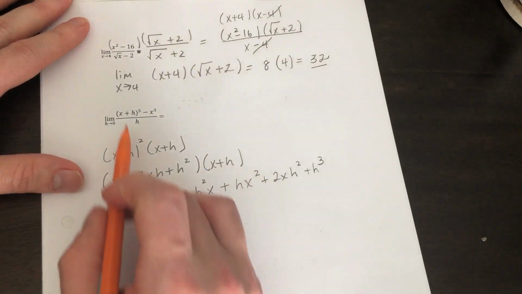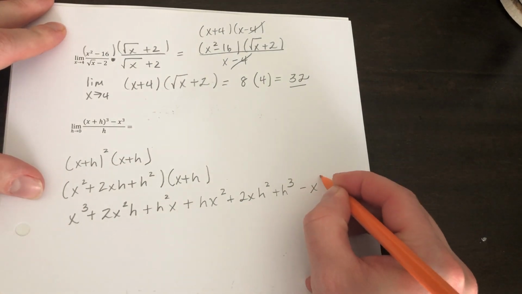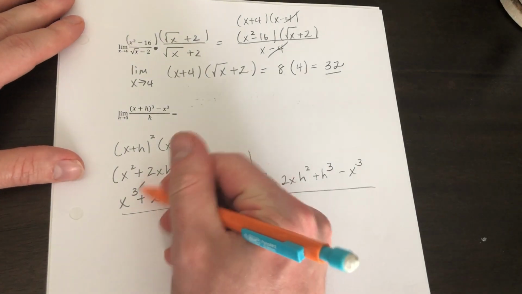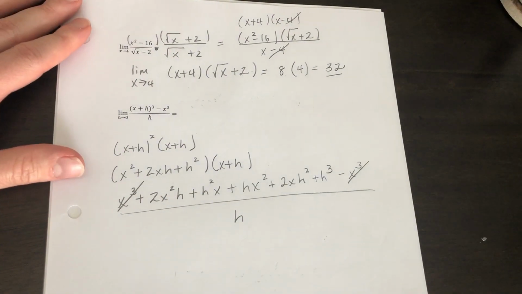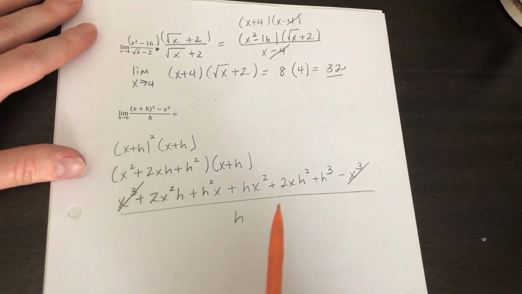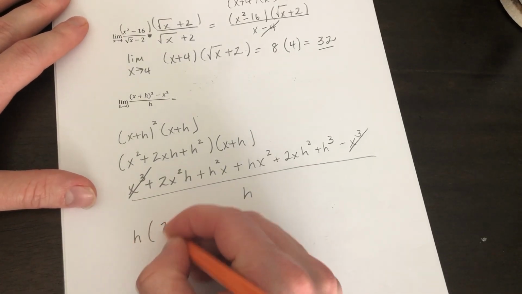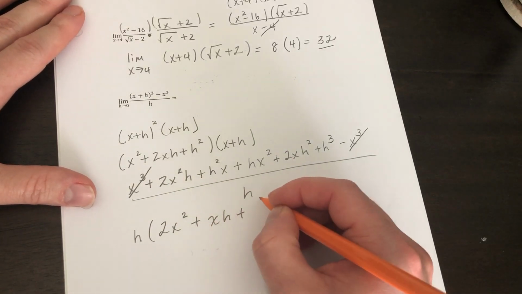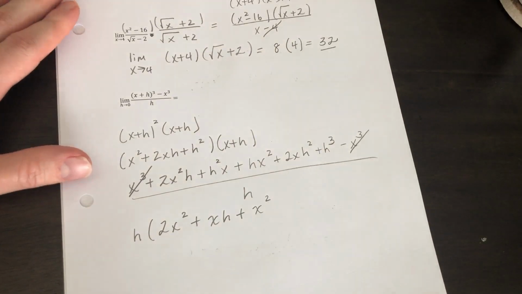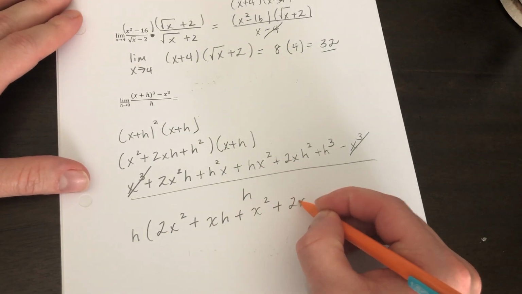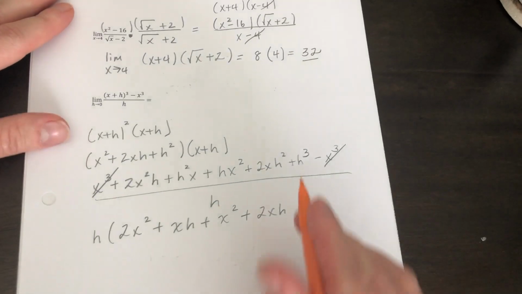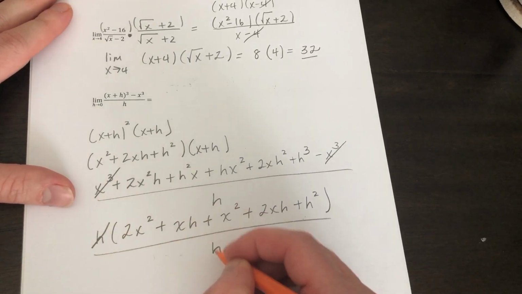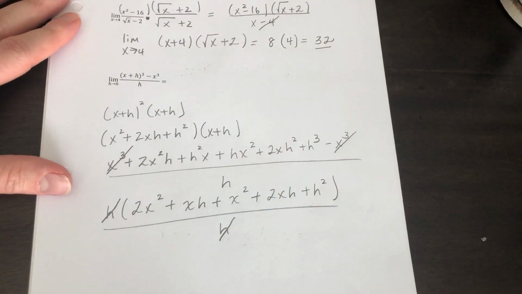So that's what this whole first term comes out to be, minus x cubed, and we're all going to be over h. X cubes will cancel, and then everything else has an h in common, so I'm going to factor out an h. And you're going to see this definition many times within the first couple weeks of calculus when we do definition of a derivative. Plus h squared. Okay, so your h's cancel and you're left with that.